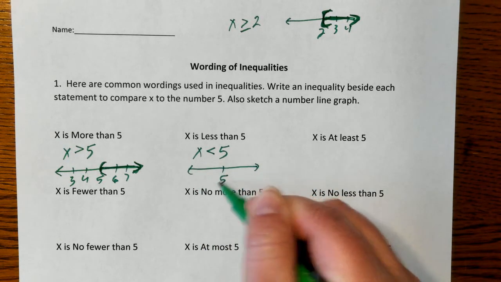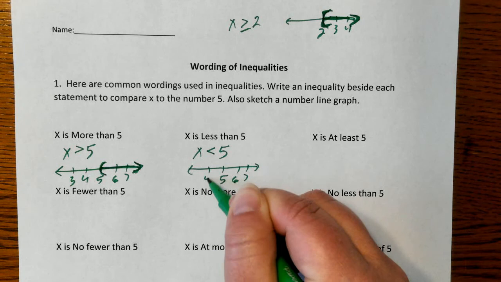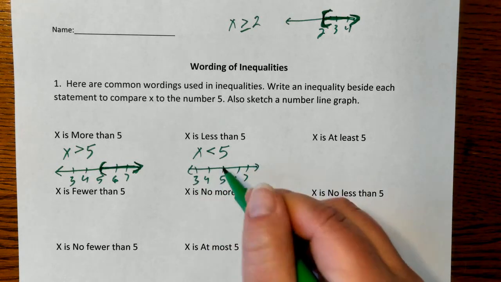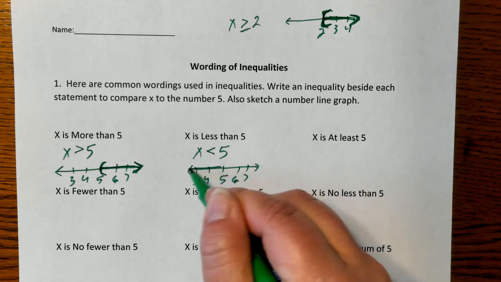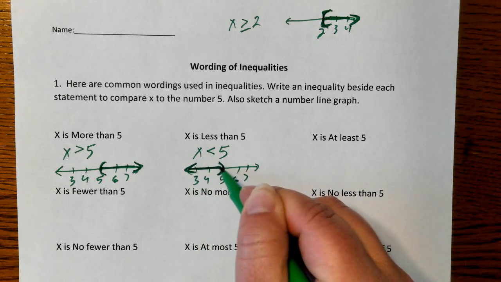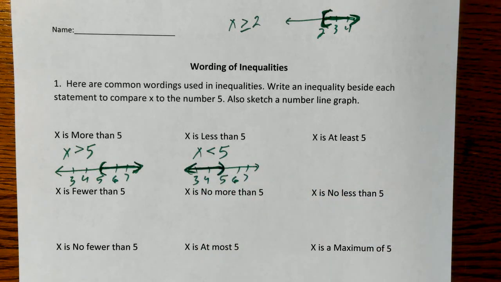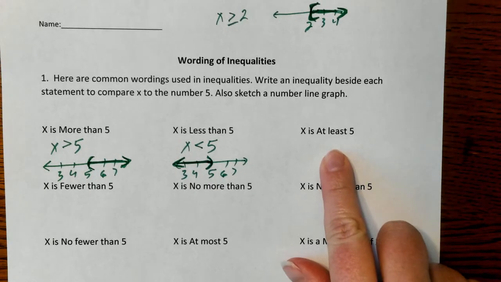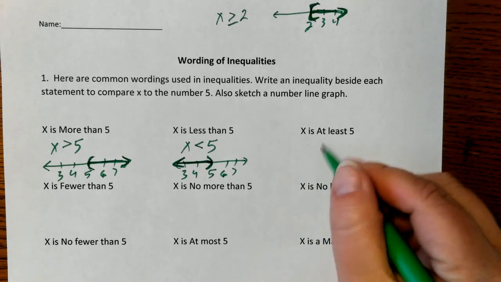Same numbers here on my number line. This time x is smaller than 5. So it's on this side, and we're going to put a parenthesis on that 5 to show it's not equal to. Okay? All right, x is at least 5.